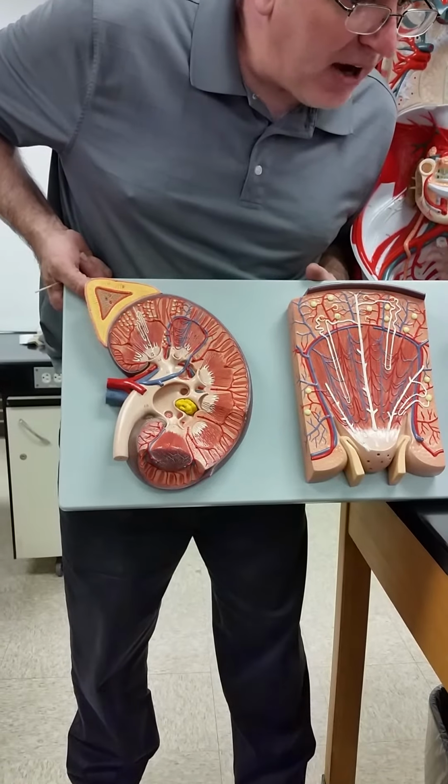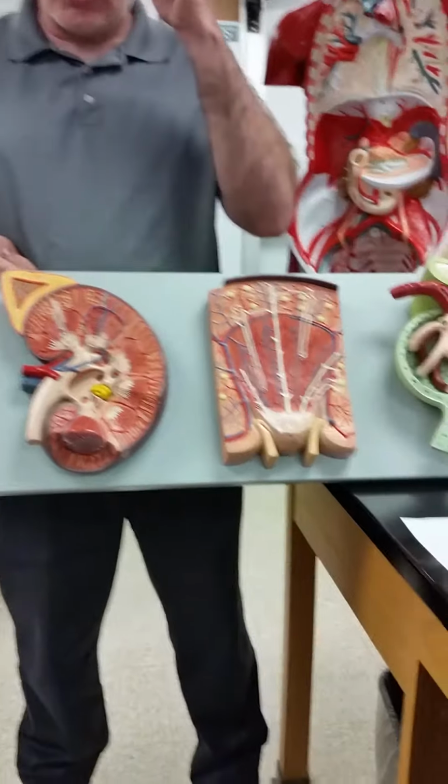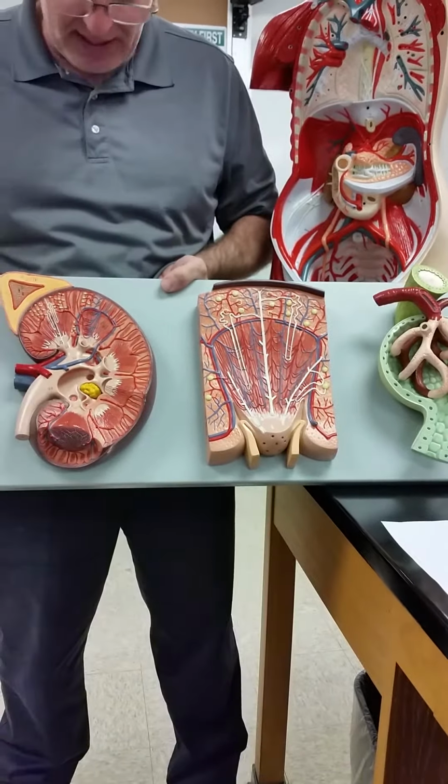Okay, now, the glomerular capsule, Bowman's capsule. You need to know these structures, plus you have to know how urine flows through it. So let me name the structures and tell you how urine is made and flows through it.